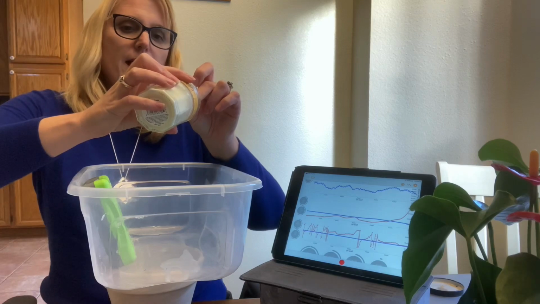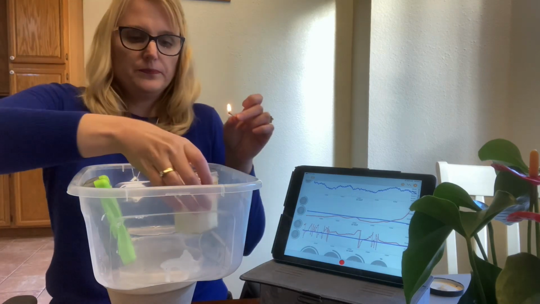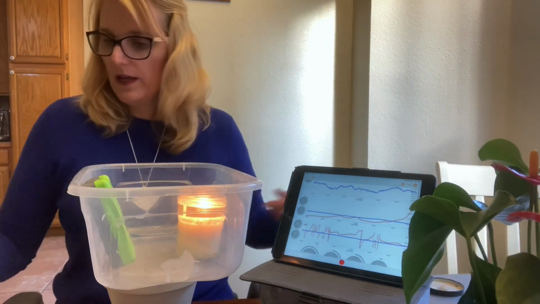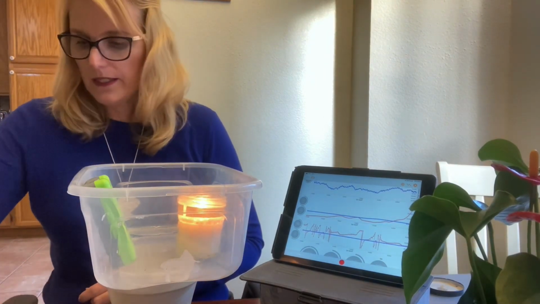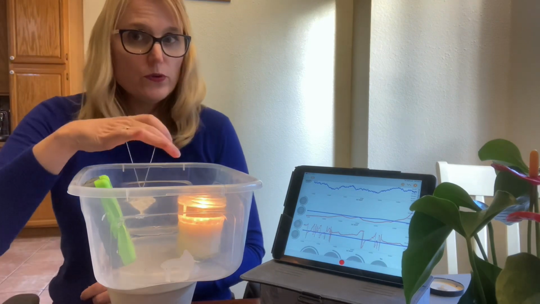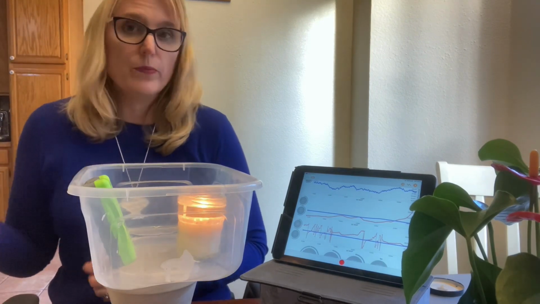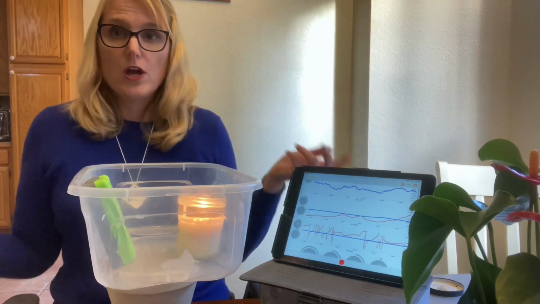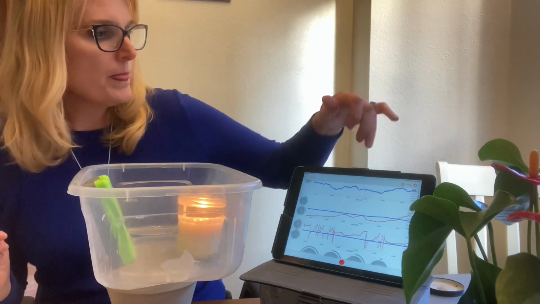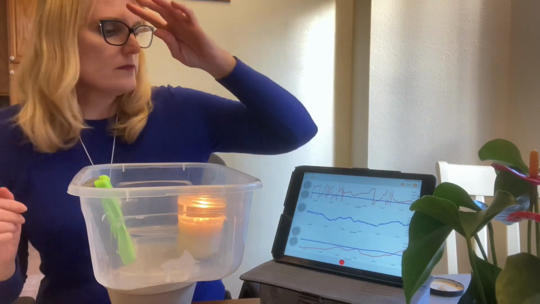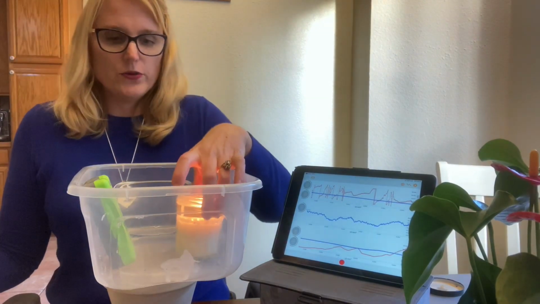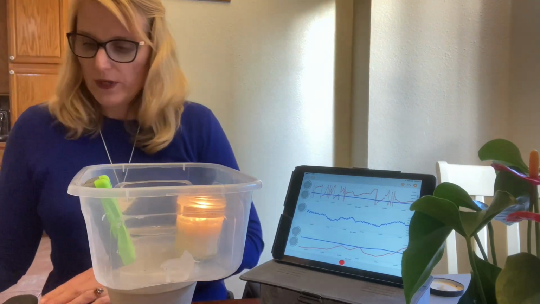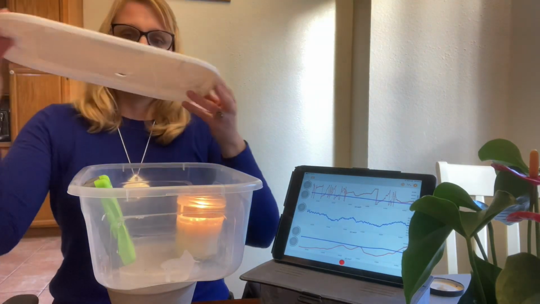And let's see if that makes a difference. So you're still going to get carbon dioxide readings because while you're not burning a fossil fuel with soy, you are burning a plant. And when you burn plants, it's biomass and you're going to get carbon dioxide readings. And so you are also going to get some particulates because it's a plant. But are you going to get as much as the petroleum candle?